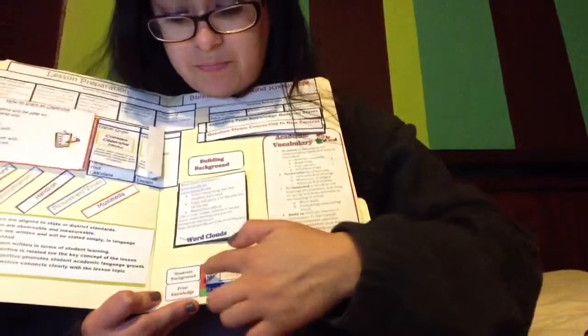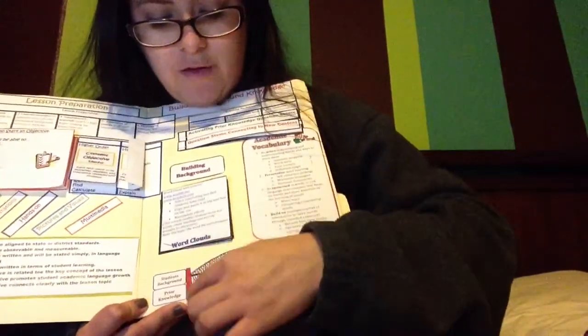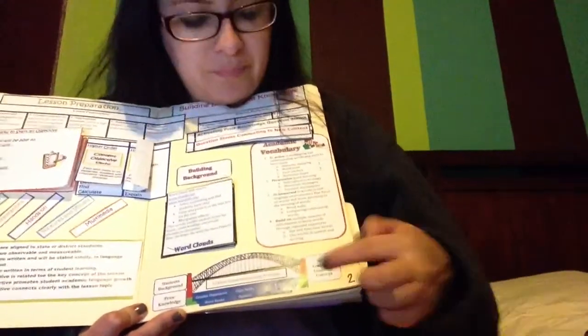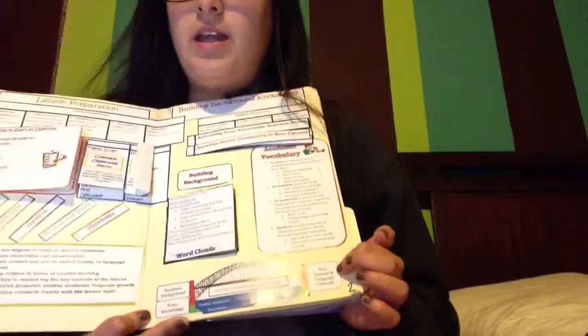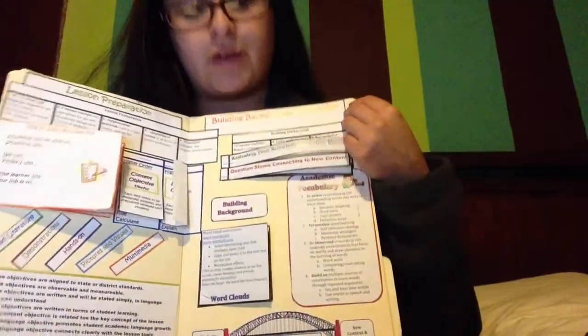This is an analogy bridge, so we have student background, prior knowledge, and everything in between is what you have to work with your students to develop the new content and language content, so from how they get there. That's building background. And building background has 1, 2, 3 indicators underneath it, and so those are listed there for you to refer to.